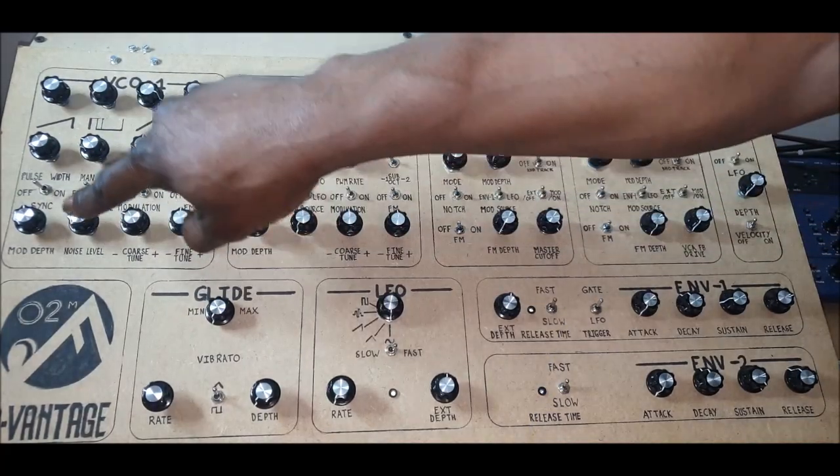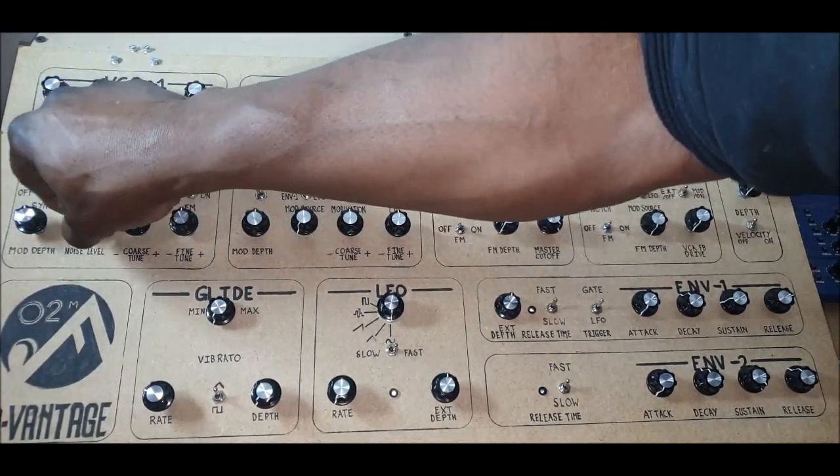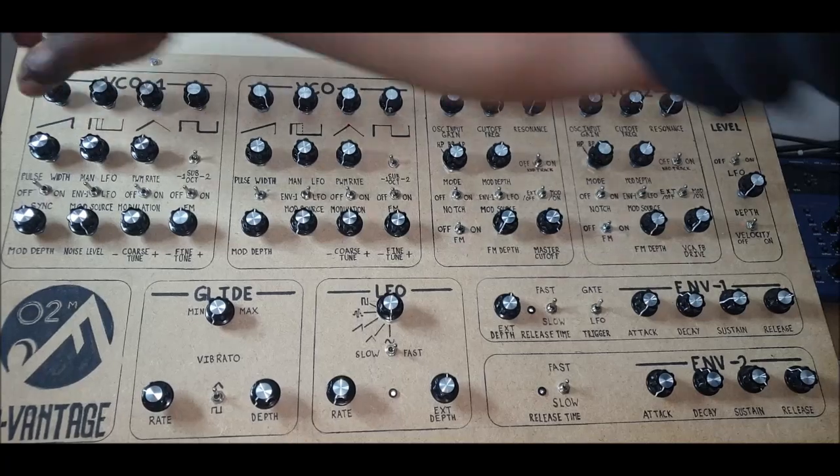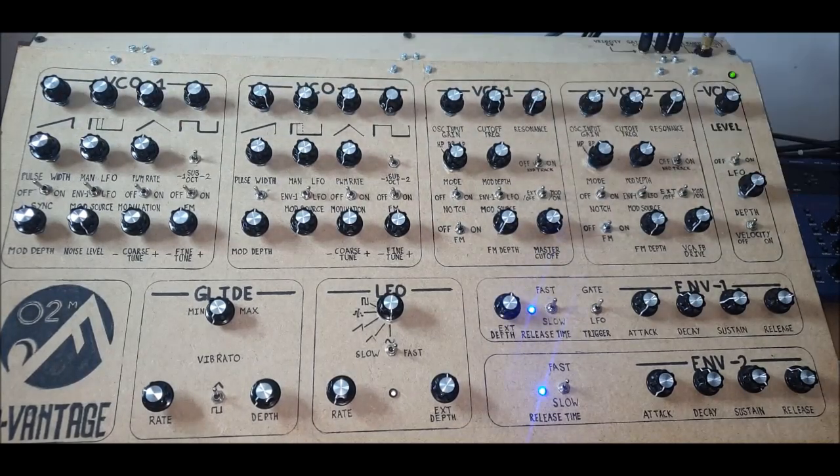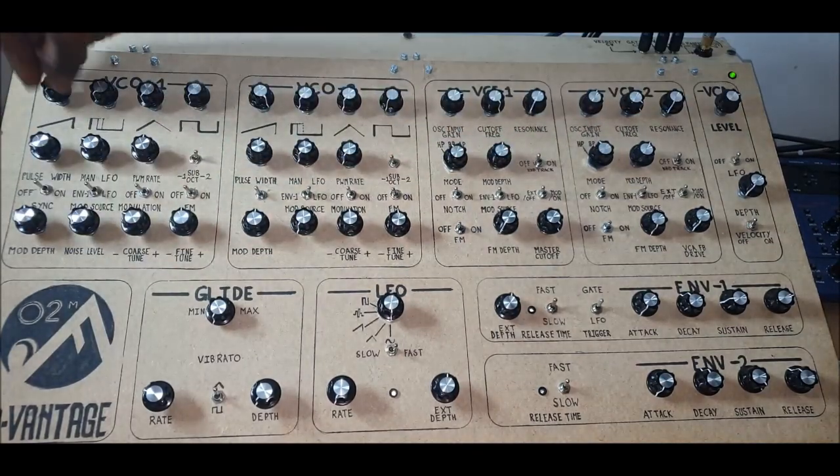Also on VCO1 we have a control for our white noise generator. I almost missed that little trick. Okay, so that's our noise generator.